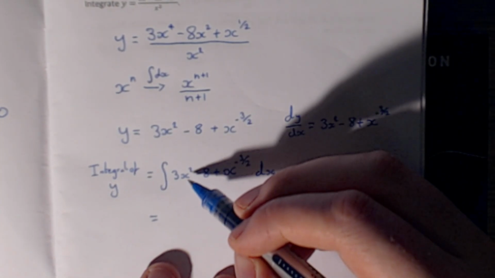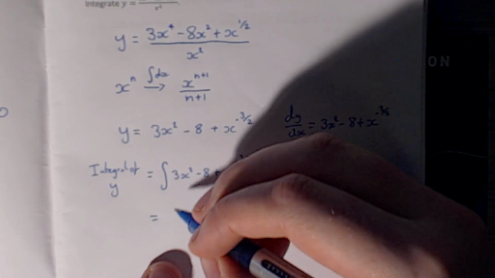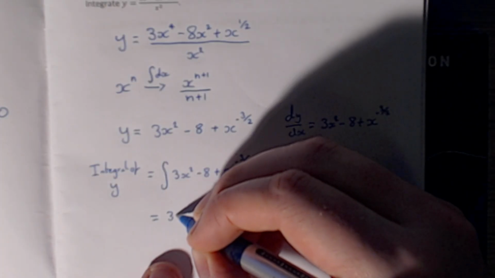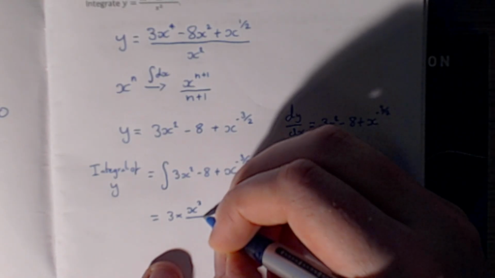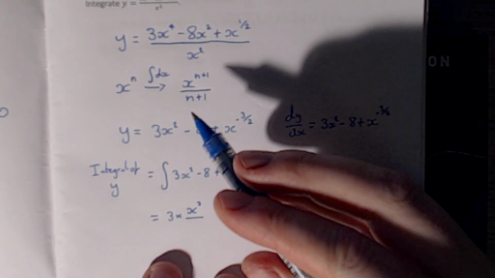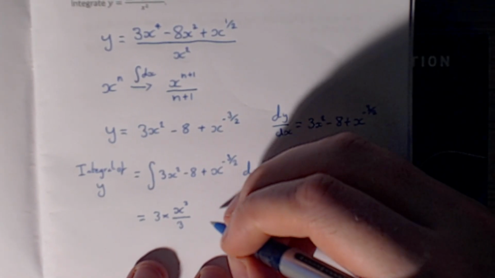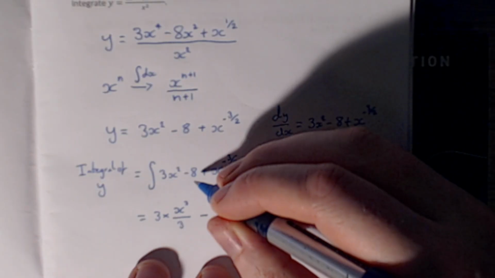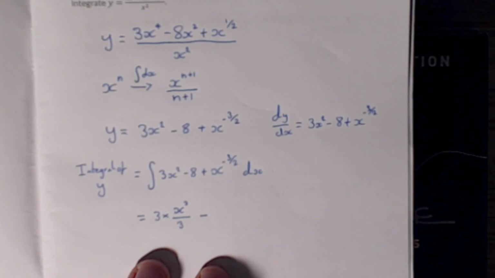So 3x squared, we raise the power by 1. So this is going to become 3 times x to the power of 3. Now we need to divide it by that new power, that n plus 1, so we're going to divide that by 3. Minus 8. Okay, so 8 is a constant.